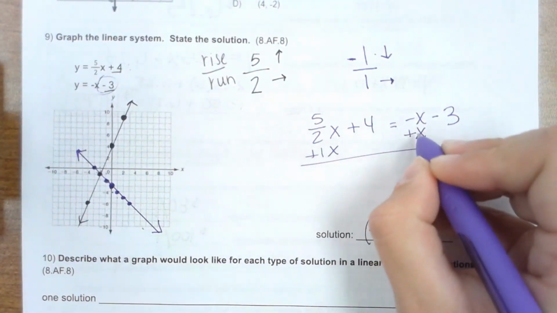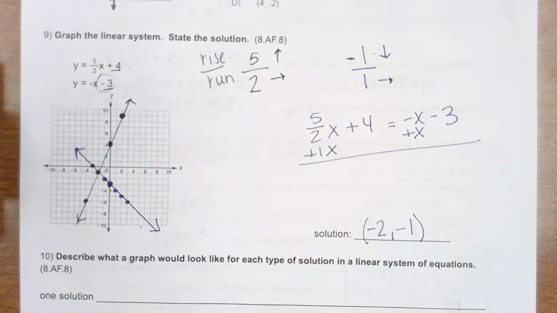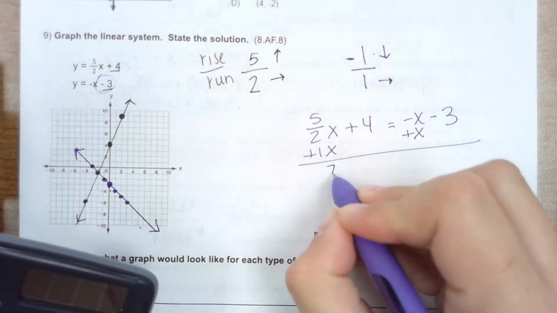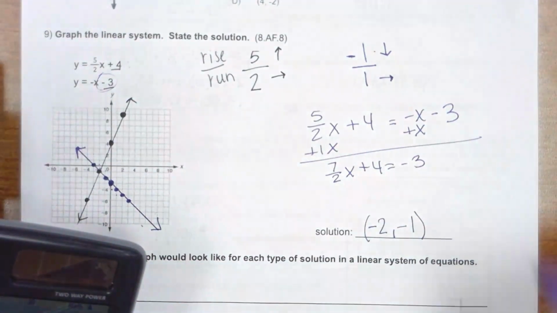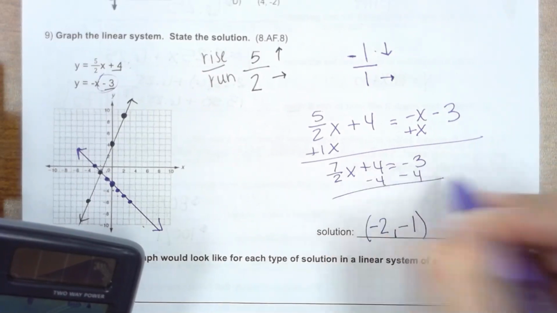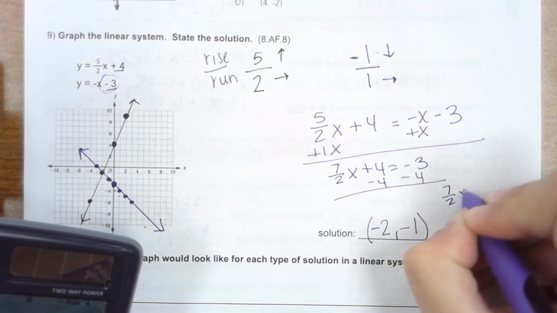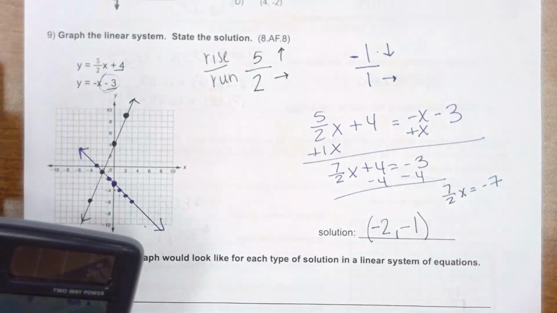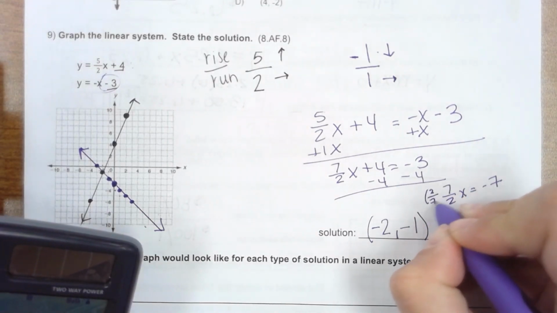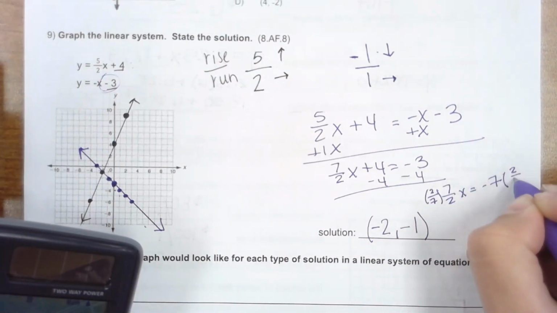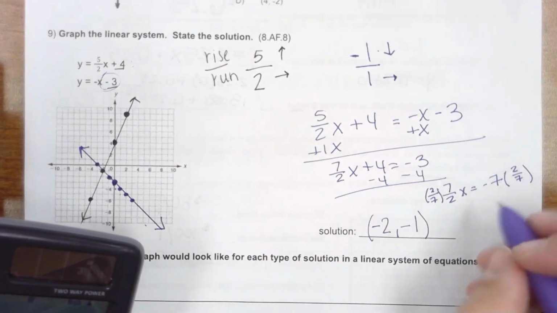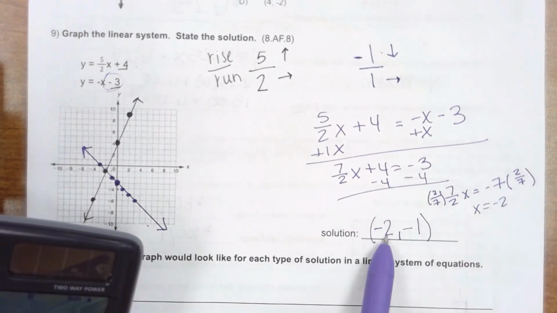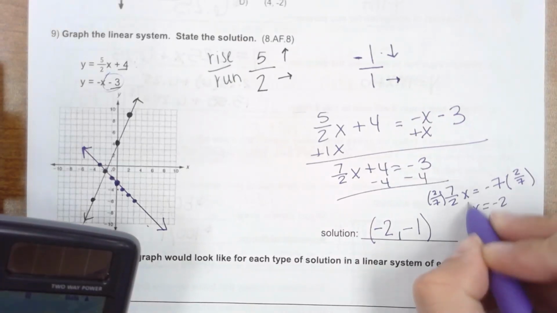So we're adding a 1x. So 5/2 plus 1 is 7/2 x. And then you still have your plus 4 equals -3. Subtract that 4 from both sides. So we get 7/2 x equals -7. And then multiply both sides by your reciprocal. And notice how you get an x value of -2. So we did do that one correctly.